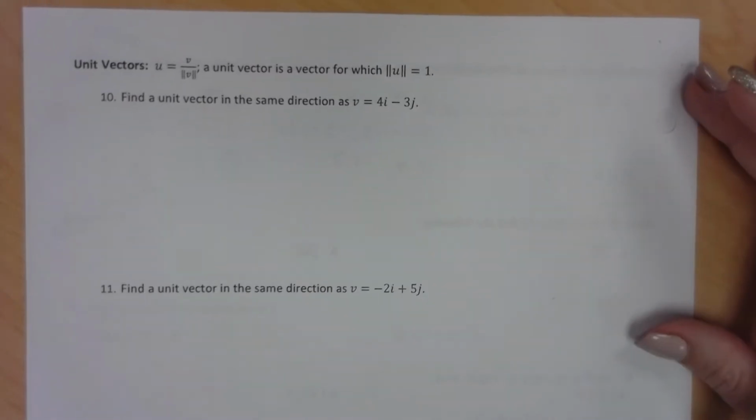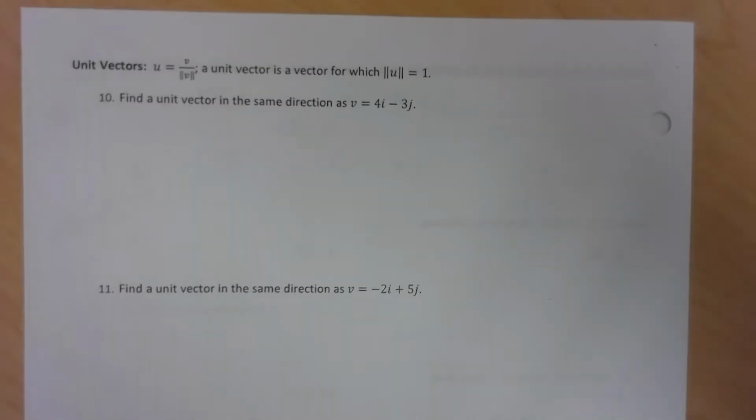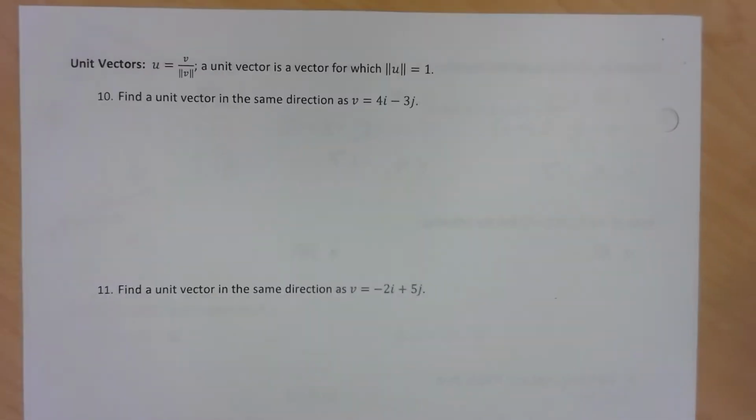All right, so continuing on with our vectors here, we're going to talk about the unit vector. A unit circle is a circle that has a radius of 1. A unit vector is a vector that has a length of 1. So for example, in number 10 here, it says find the unit vector that's in the same direction as v, which is 4i minus 3j.